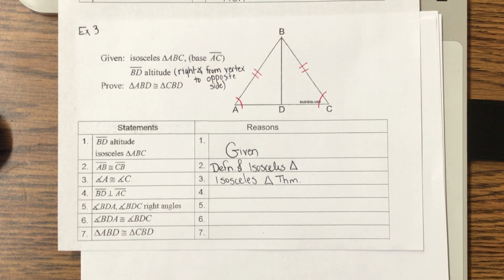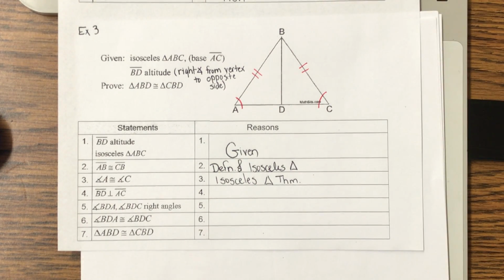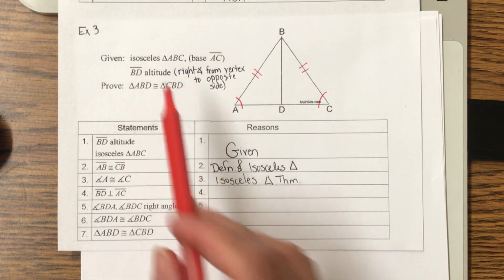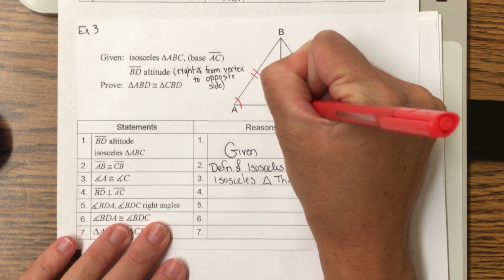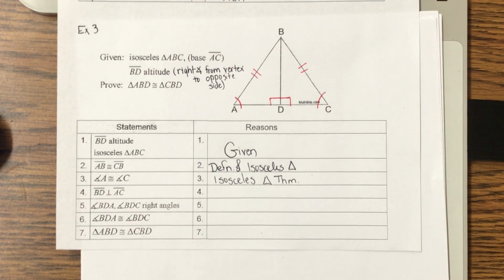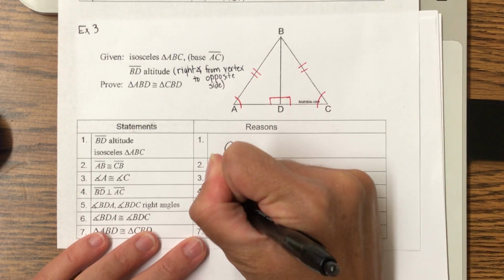So then the next statement is BD is perpendicular to AC. So, probably goes back to our given information where we've talked about an altitude, and with an altitude we have right angles. So this is definition of altitude.